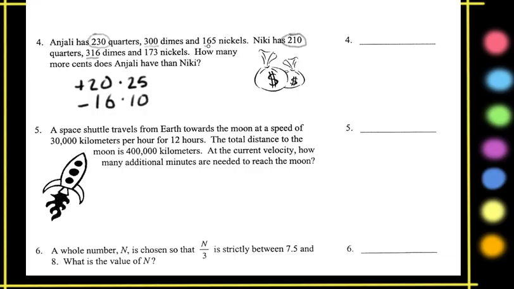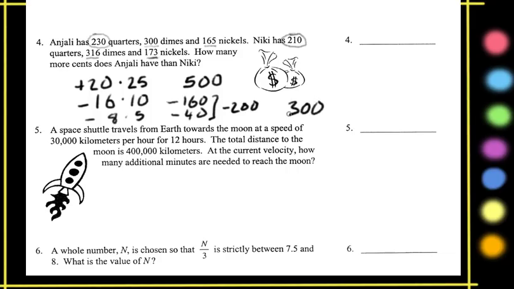And then in terms of nickels, she's also behind on nickels. She's behind on nickels by 8. So we do a minus 8 times 5. So this one's going to be a minus 40. This one's going to be a minus 160. So altogether, that's minus 200, which is $2 because I'm counting pennies here. And then 20 times 25 is positive. Let's see, if it was 4 times 25, that would be $1, but we got 5 times that much. So this is $5, so 500 pennies. So 500 minus 200 is 300. That's the number of cents that Anjali has more than Nikki.